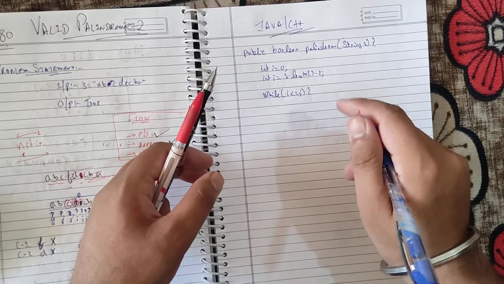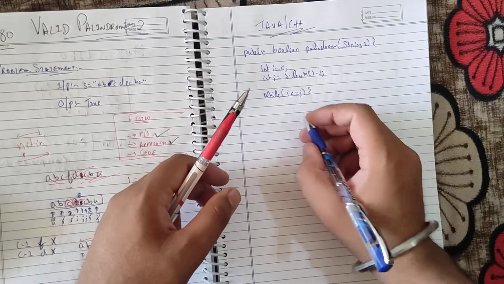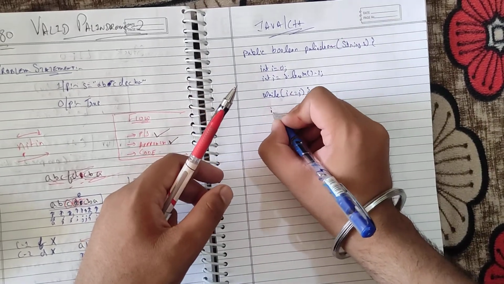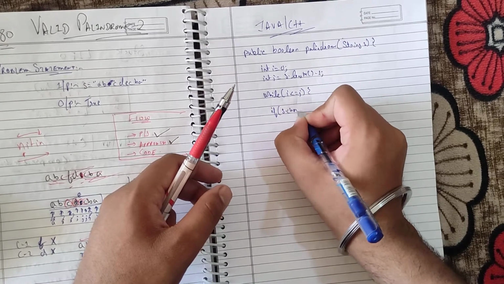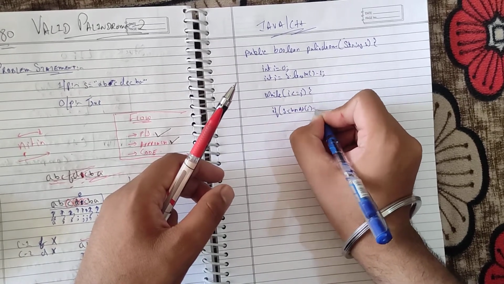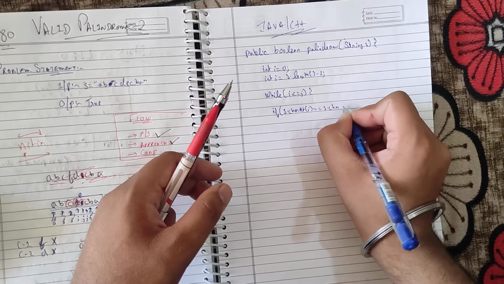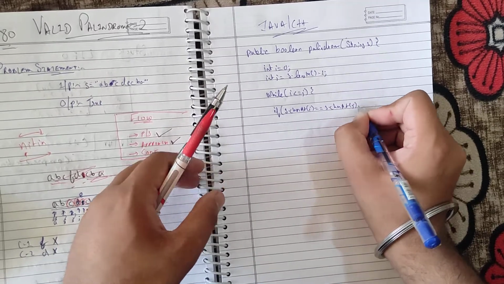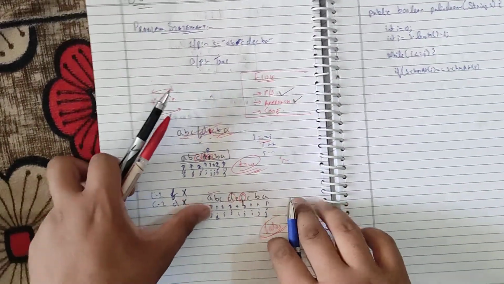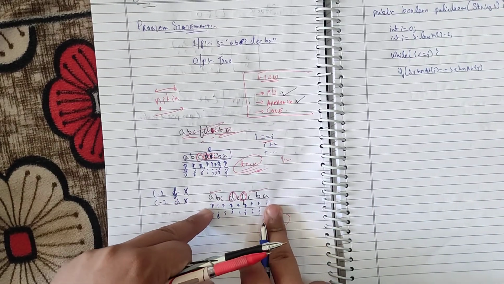Now what will happen? First of all, I will check if s.charAt(i) is equal to s.charAt(j). So what I'm saying is, this I pointer and the initial j pointer, are they equal?